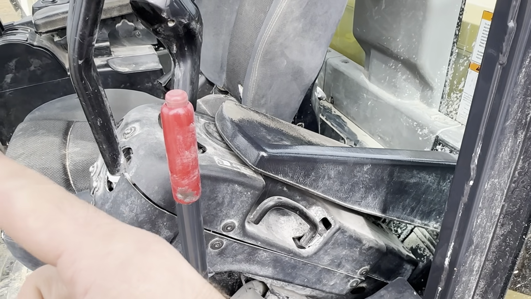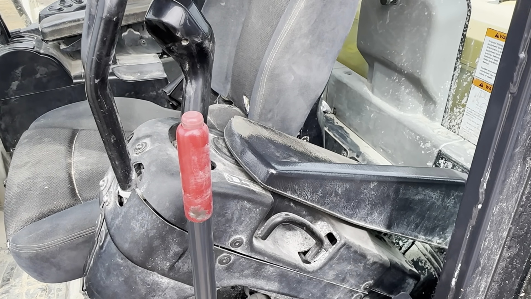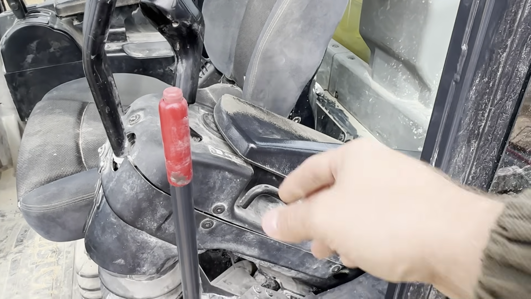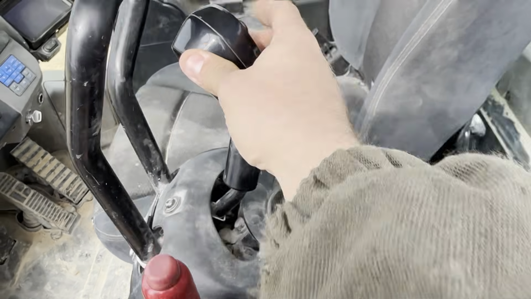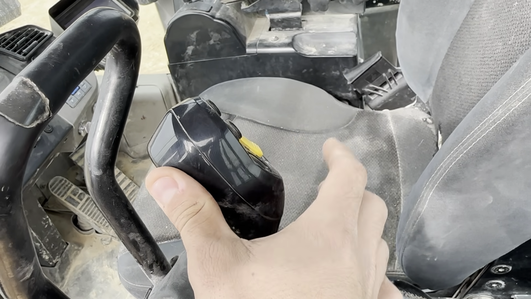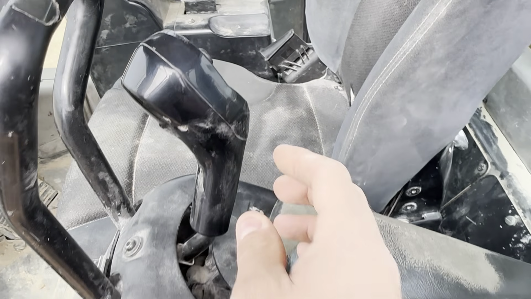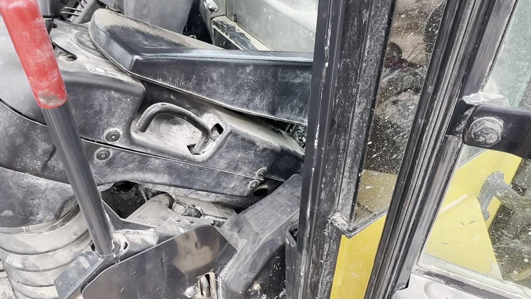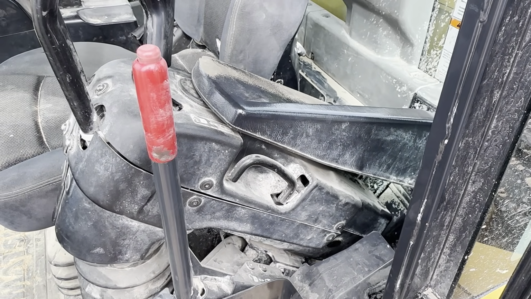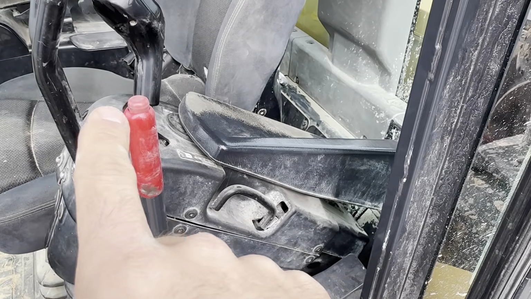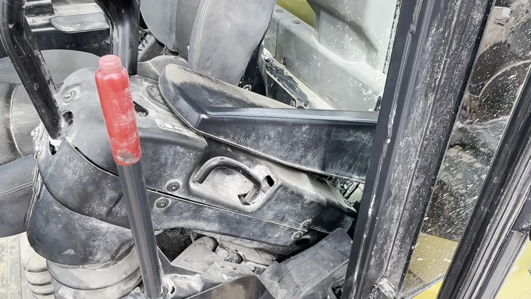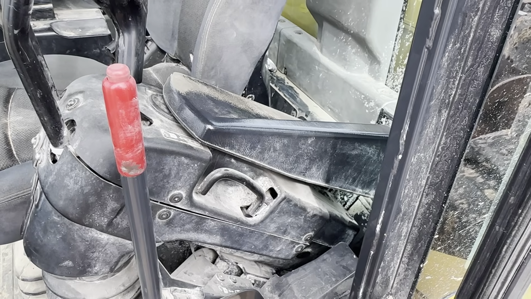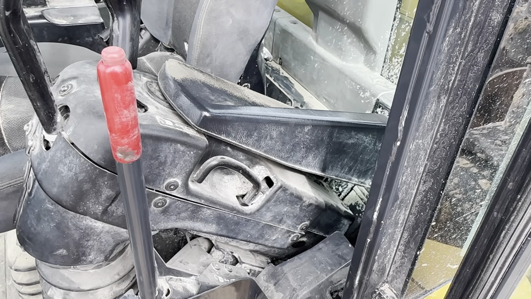There's no error codes on the monitor to do with your shifter switch or anything like that. Usually if you have like a short or something like that on this shifter switch, it's going to throw a code for it. But in this case, I don't have any transmission codes active or anything other than the joystick steering codes, which those are old. And on top of that, it wouldn't affect your transmission going in and out of gear.